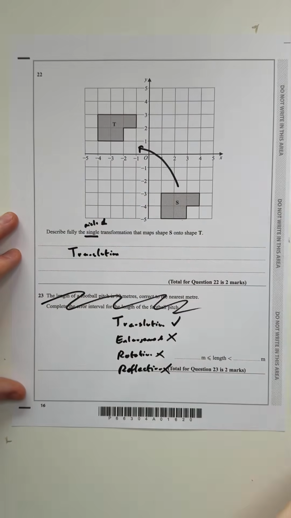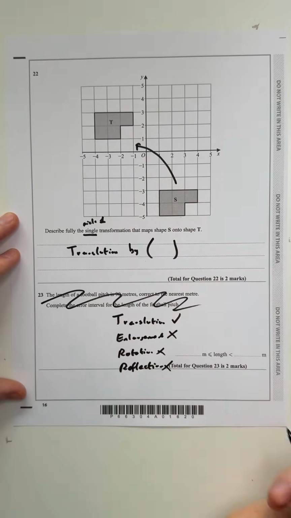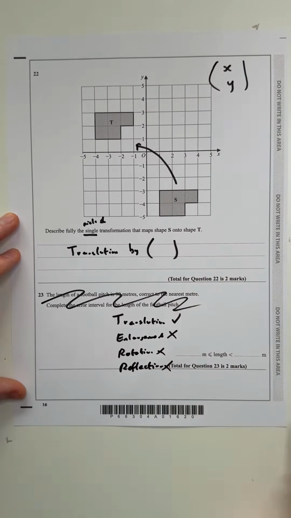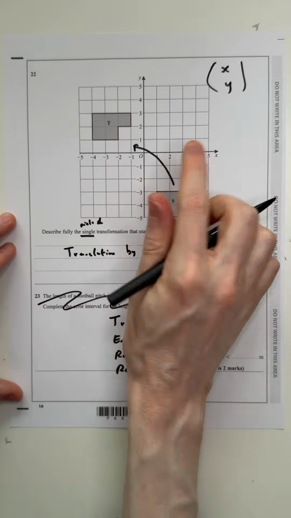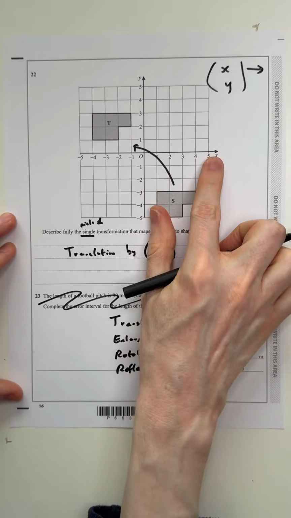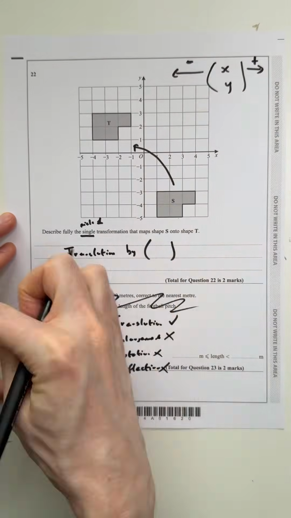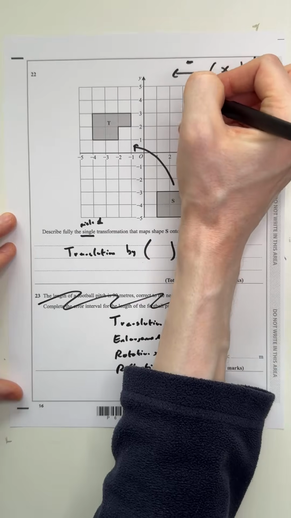Then you must give the vector. A translation by a vector is given as x over y. It's not a fraction, there's no line in between. x represents whether it goes right or left, and it's the same as a grid. If it goes to the right, x is positive. If it goes to the left, it's negative, because it's the negative x direction. y is the bottom number. If it goes up, it's positive. If it goes down, it's negative.